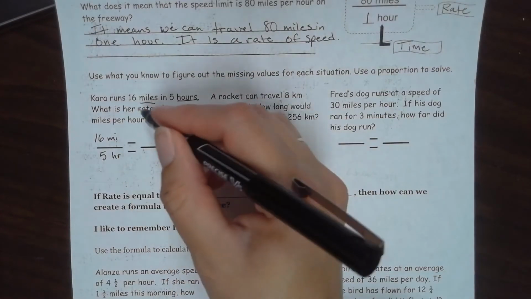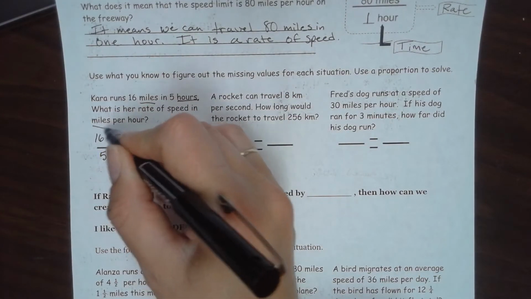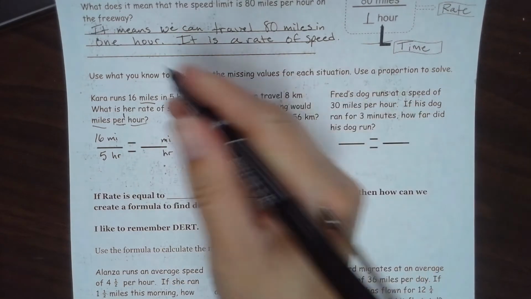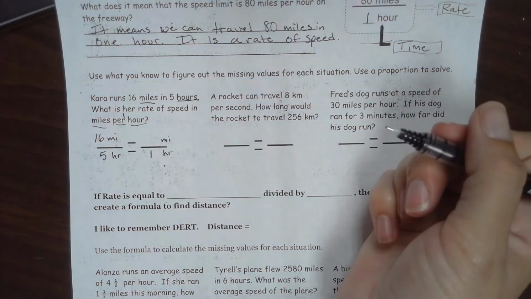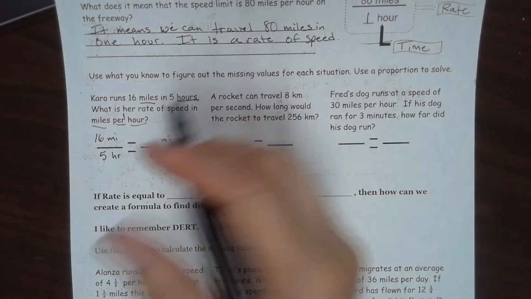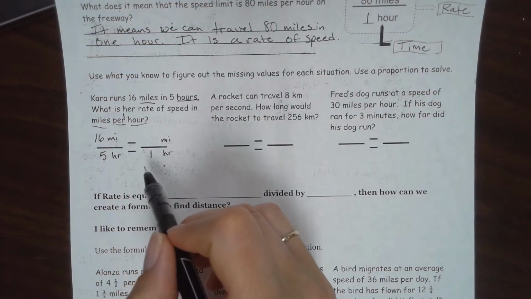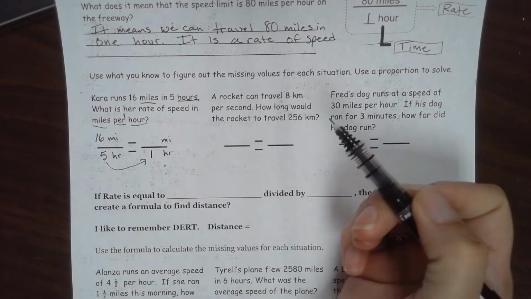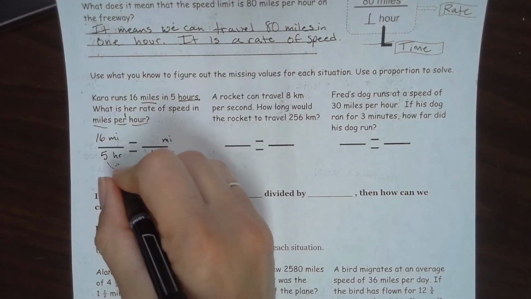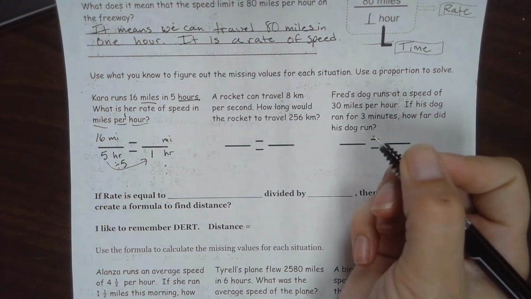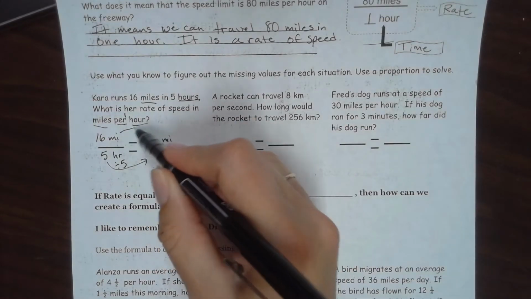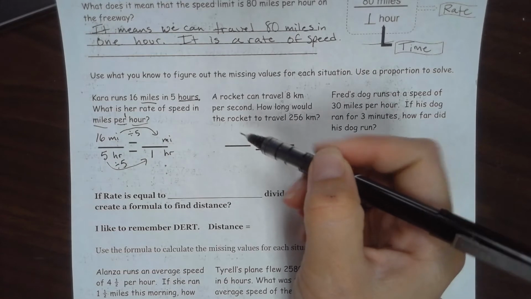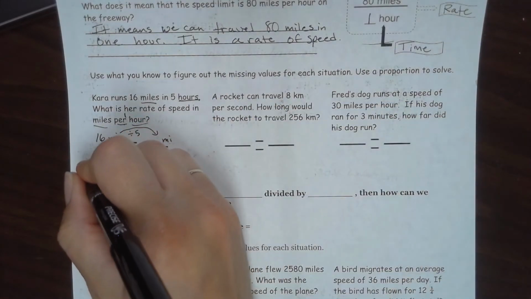So if it wants her rate of speed in miles per hour, per means for 1. So that tells me right here I want for 1 hour. So this is where we're really just finding a unit rate in this case. So what would I do to 5 to make it 1? I'm going to divide it by 5. So what do we have to do up here? We have to divide it by 5 as well. So let's do 16 divided by 5 and see what we get.